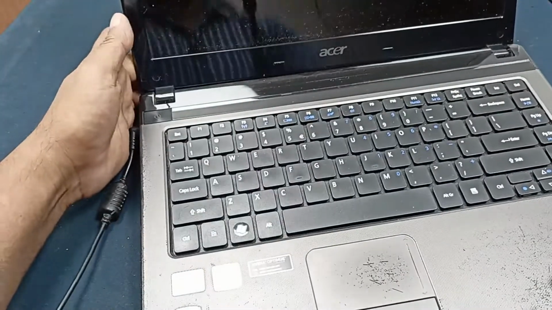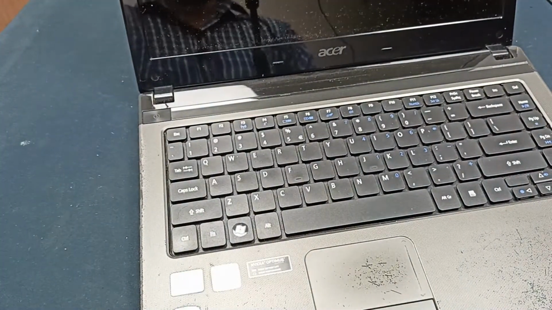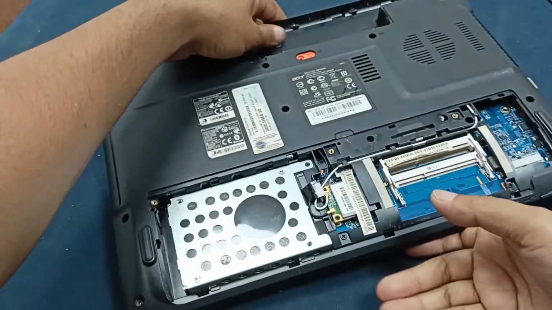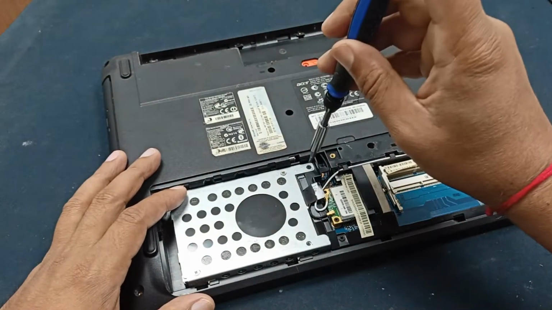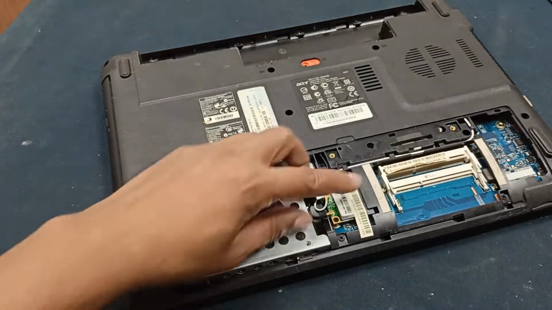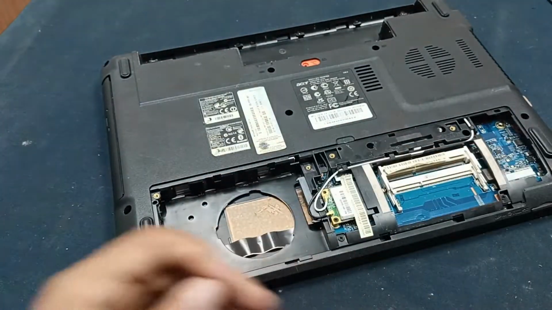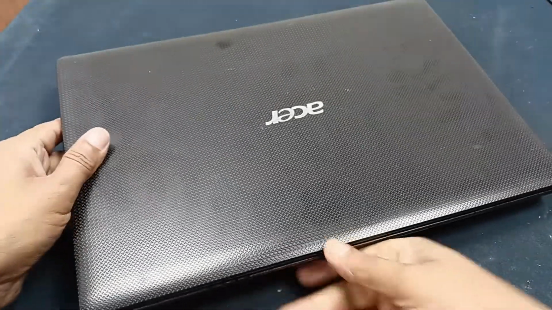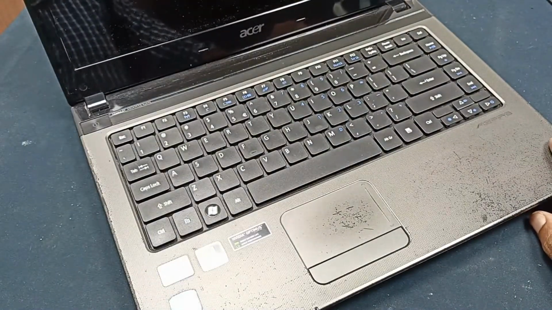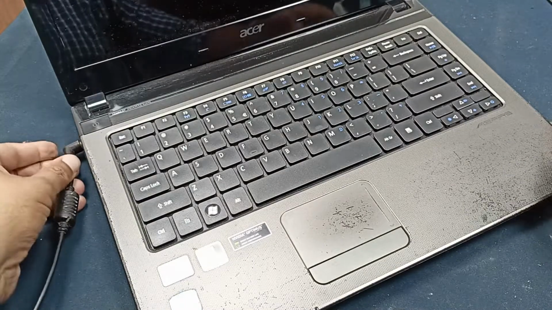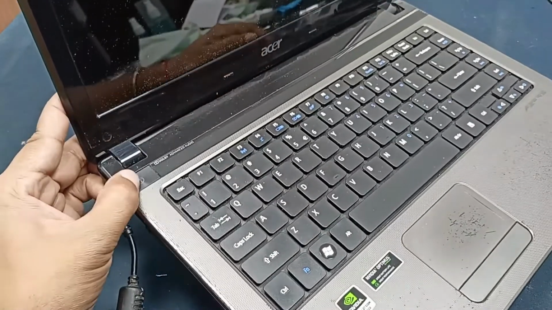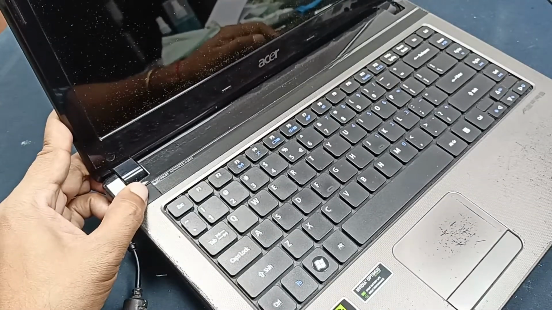Now open the hard disk. I am doing some basic things you can do at home. Here it is the same, power is not turning on.